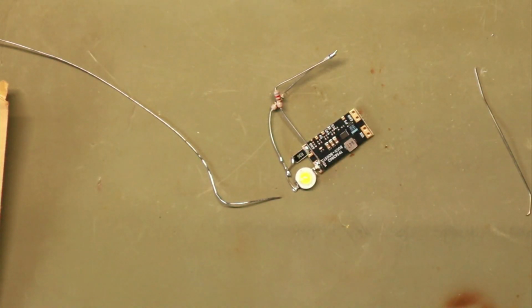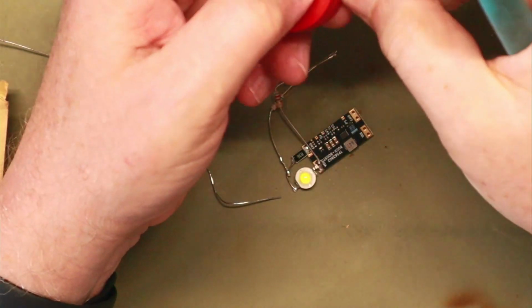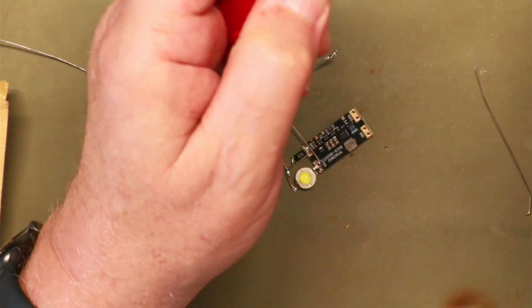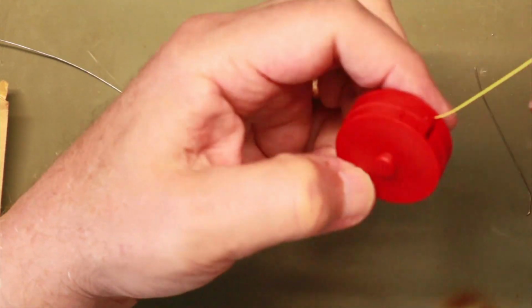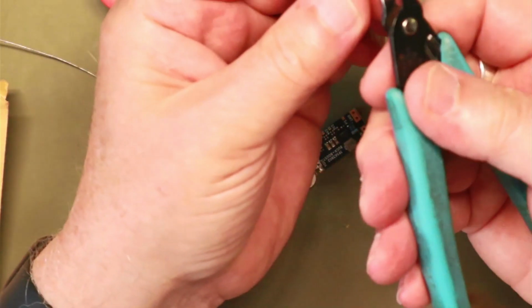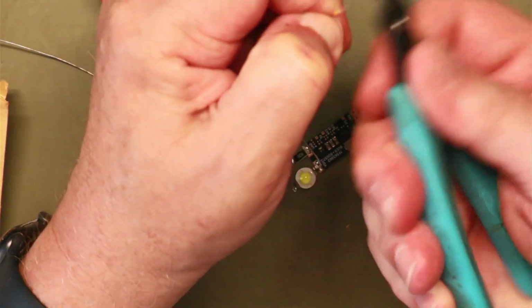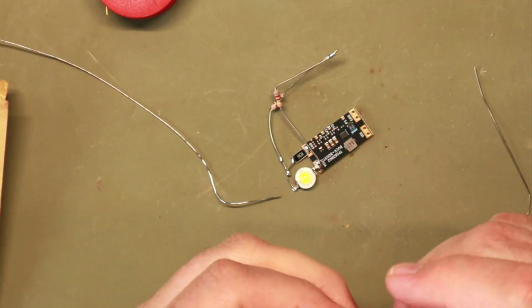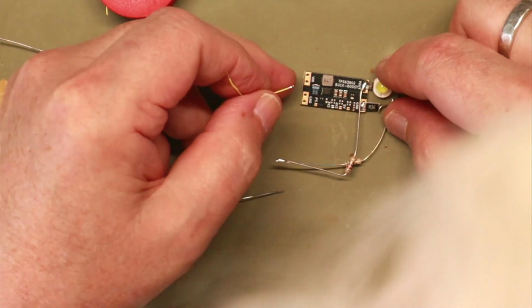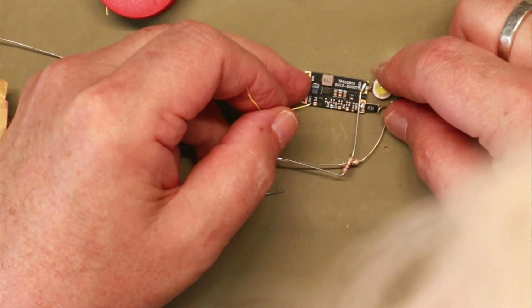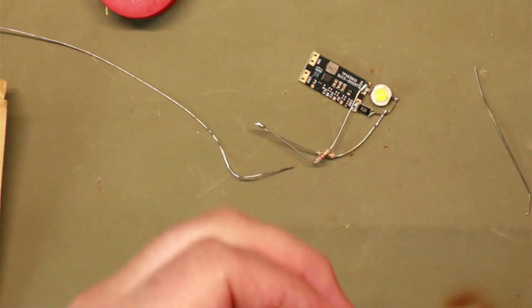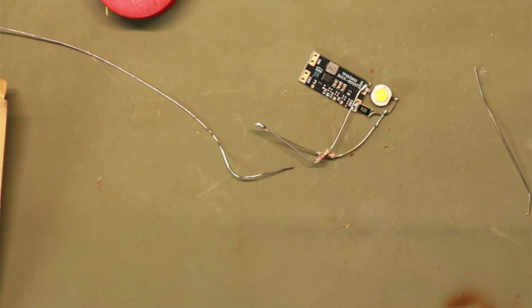And now I need a little bit of this trusted wire, because I have to pick up a pin, a tiny little pad.